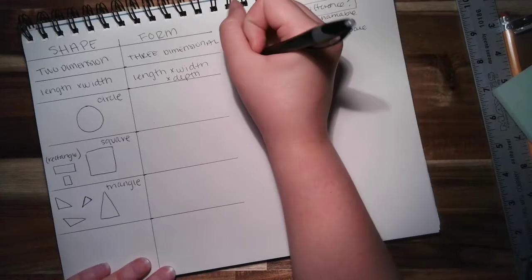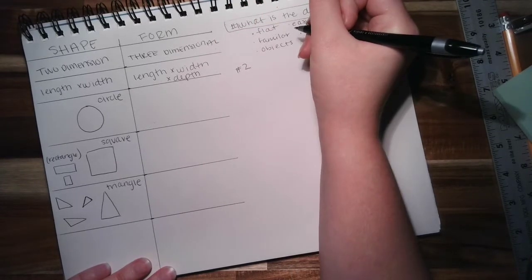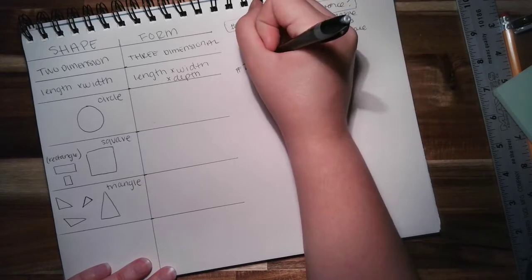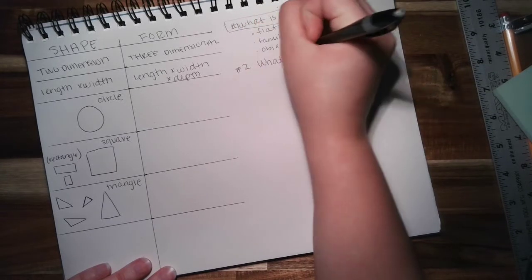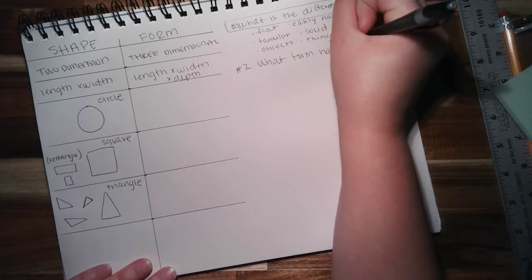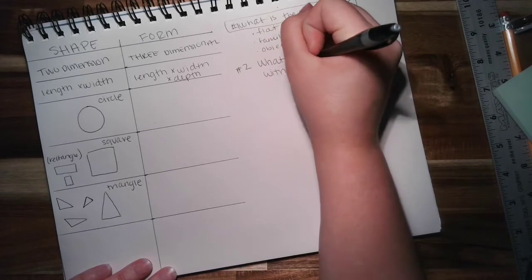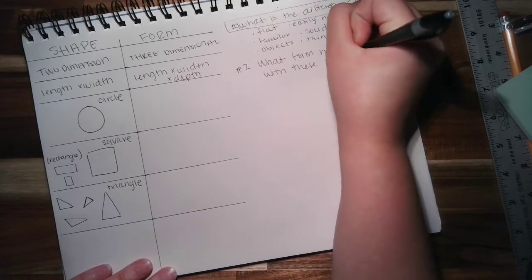So let's think about question number 2. What form names go with these shapes?